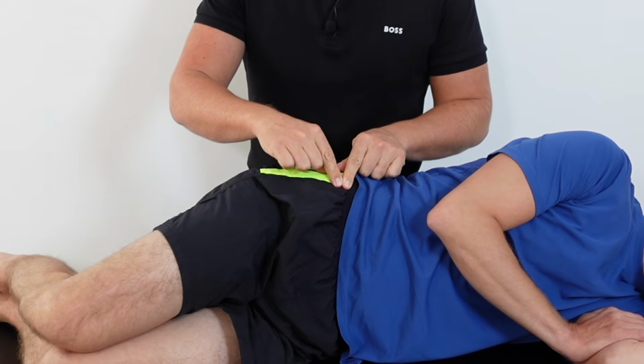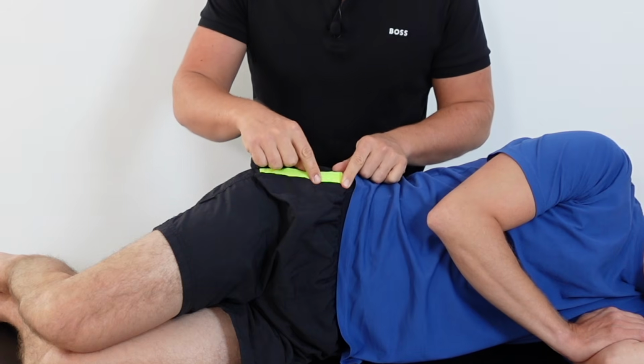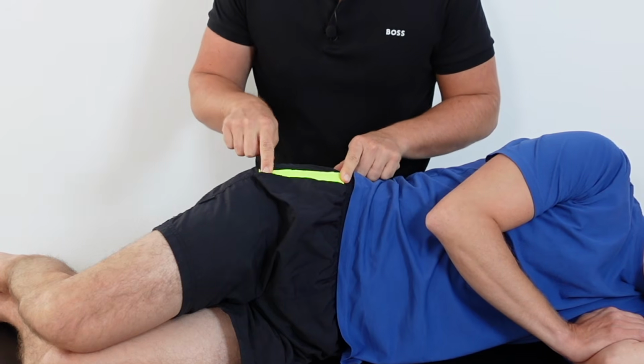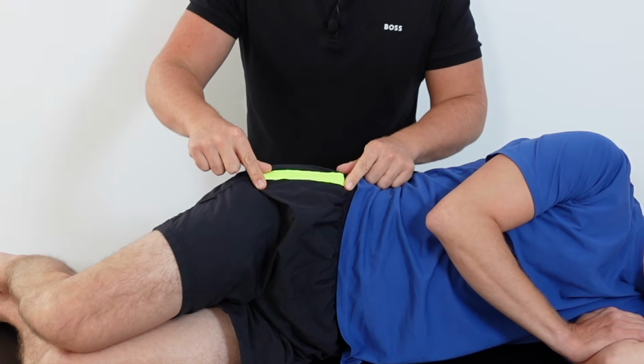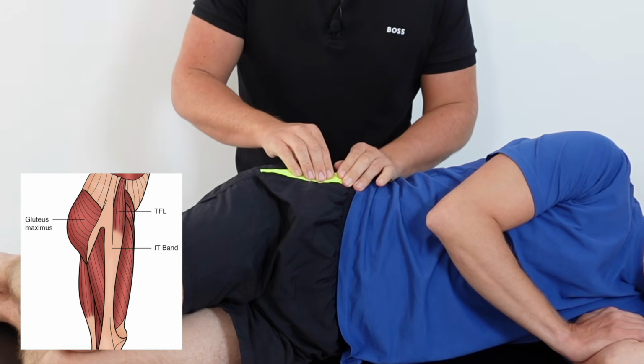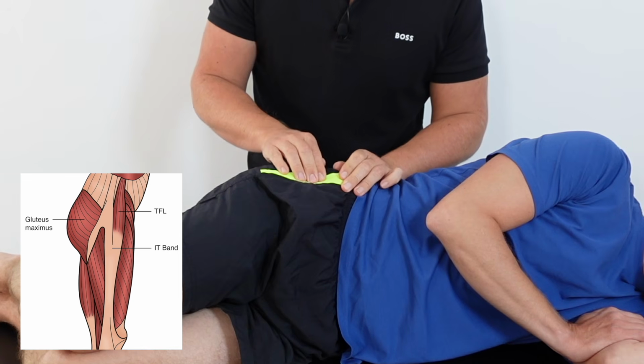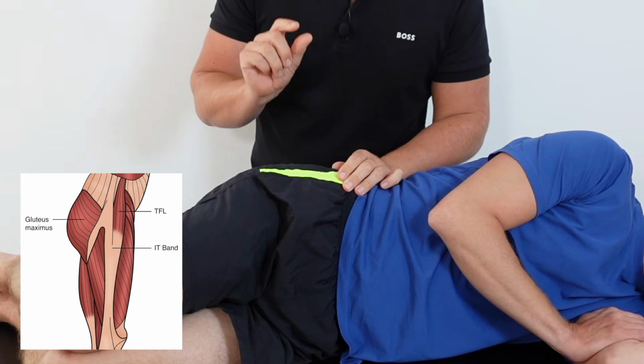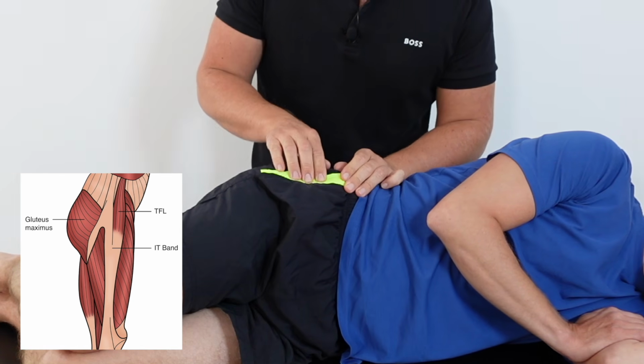Next, we'll look at the TFL muscle, the tensor fasciae latae, and I've put a piece of tape on here to roughly represent where that muscle is. So it's just on the side, slightly to the front of the hip. I'll pop a picture on the screen here so you can see the location and anatomy of the muscle.